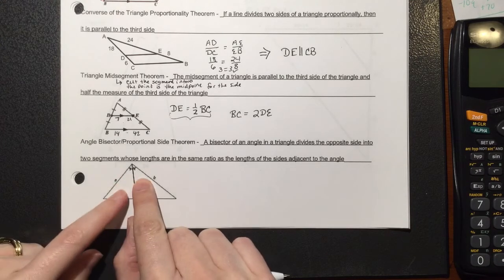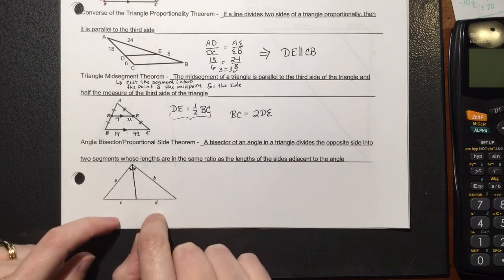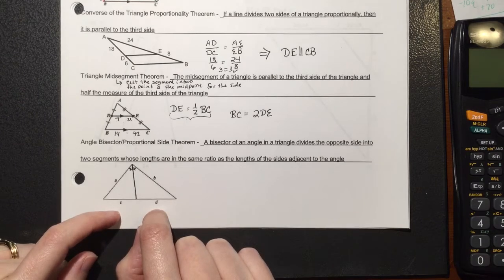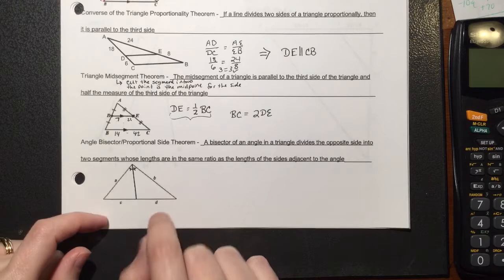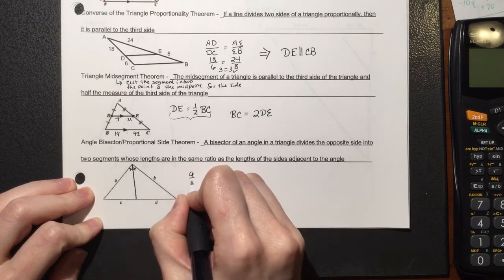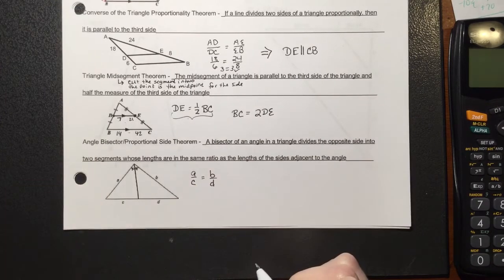So if we have a bisector of a triangle, it's going to divide the opposite side into two segments whose lengths are in the same ratio as the lengths of the sides adjacent to the angle. So pretty much when you're solving triangles like this, you have to have an angle bisector. Then you can do A over C is equal to B over D and solve that way.